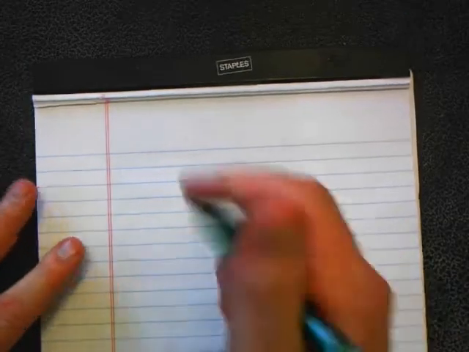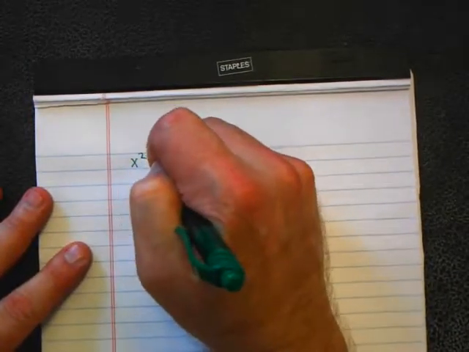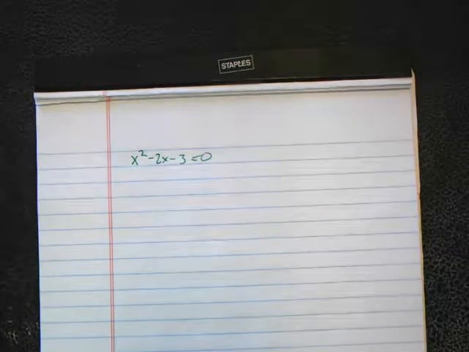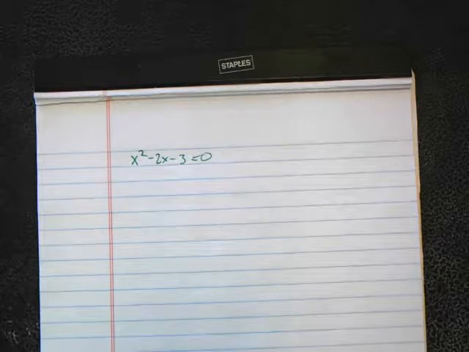True. But if I gave you this question, x squared minus 2x minus 3 equals 0, I think I already gave you this question earlier in the day. The quadratic formula is not the best way to solve that problem. The best way to solve it is not the square root method.